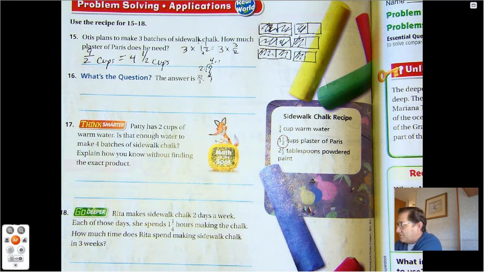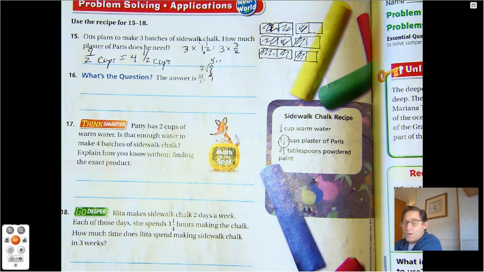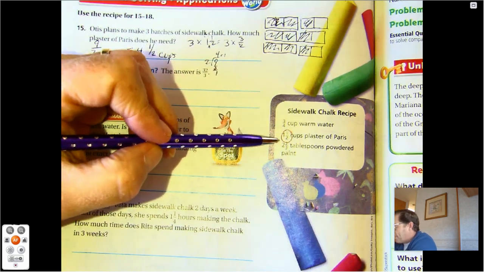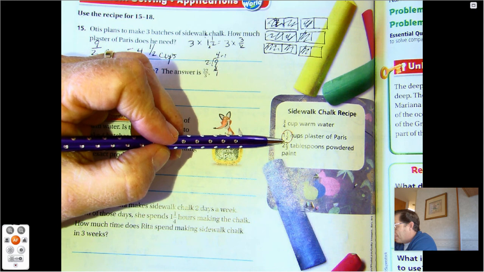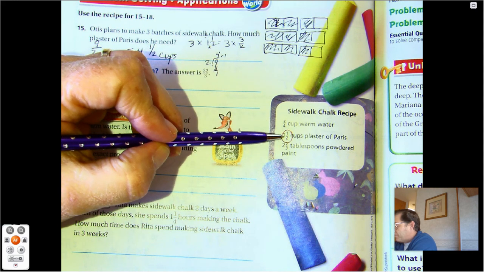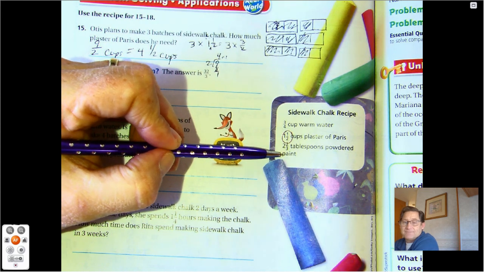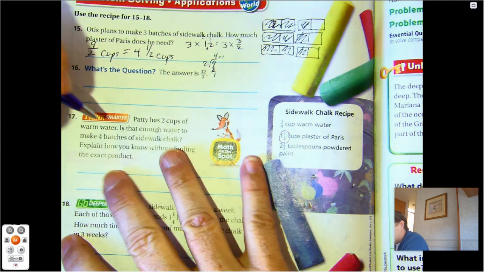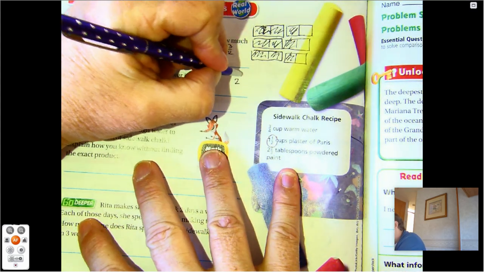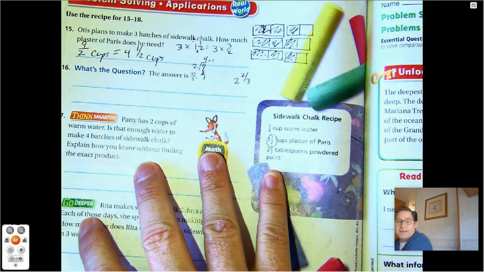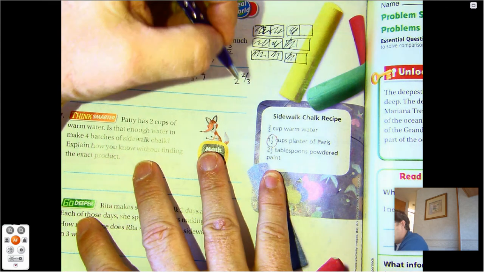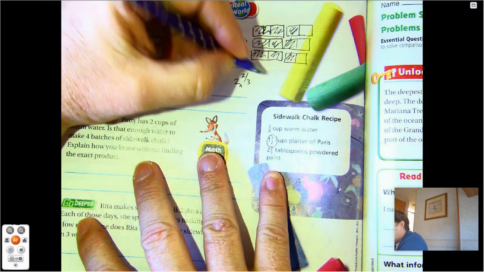What's the question? The answer is 32 thirds. Well, the only number here that has thirds is the powdered paint. So if we have 2 2/3 tablespoons of powdered paint, that's 3 times 2 is 6.